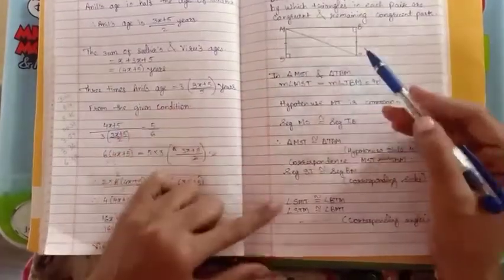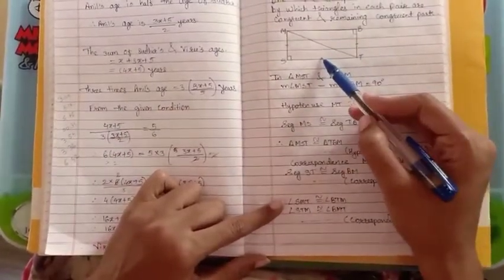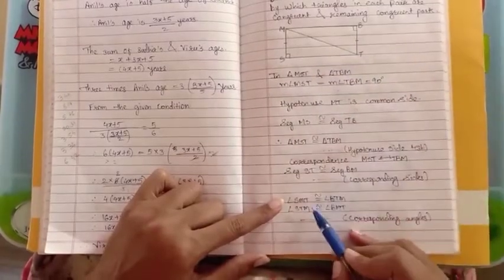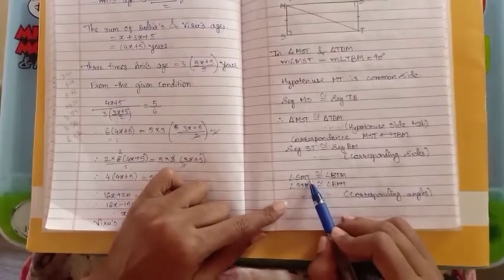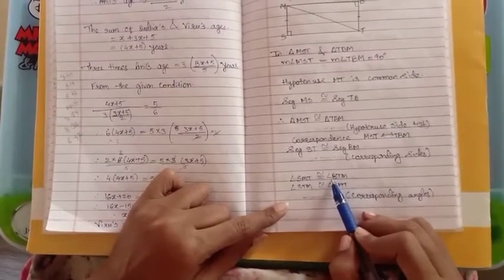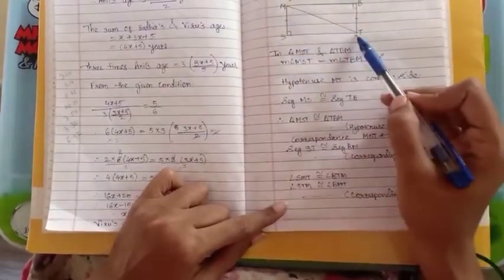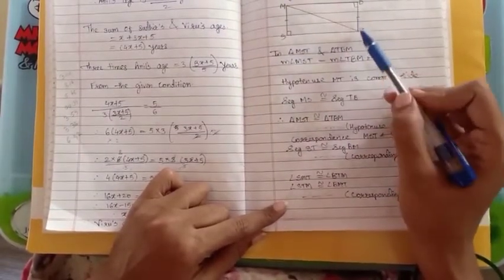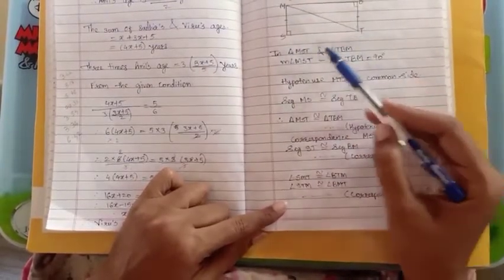Segment ST is congruent with segment BM because these are corresponding sides of congruent triangles. Then angle SMT is also congruent with angle BTM. Okay, this one and this one.